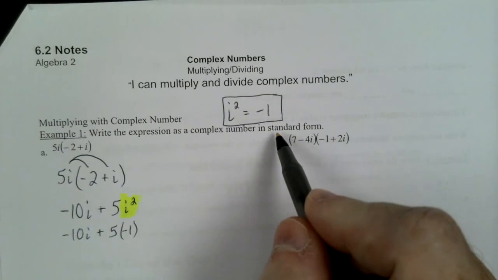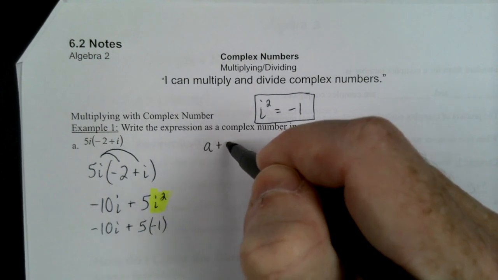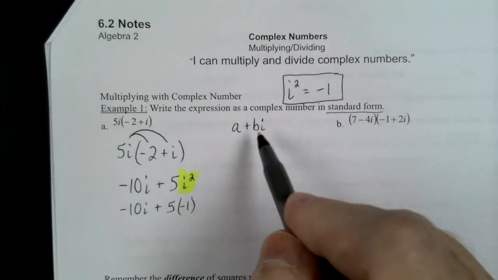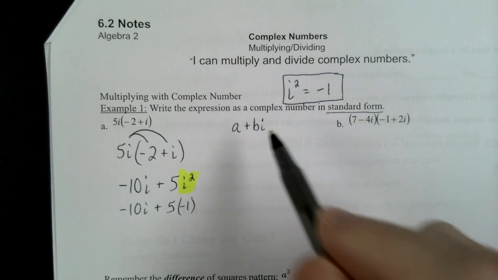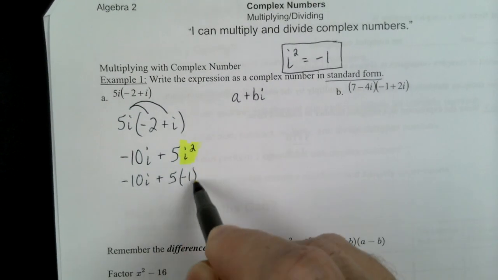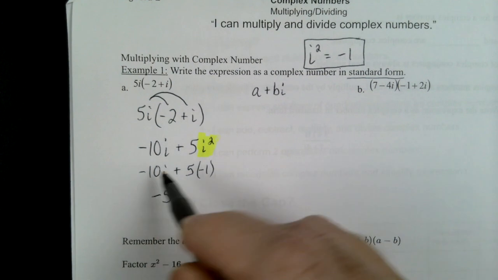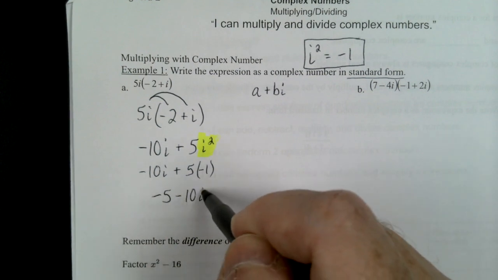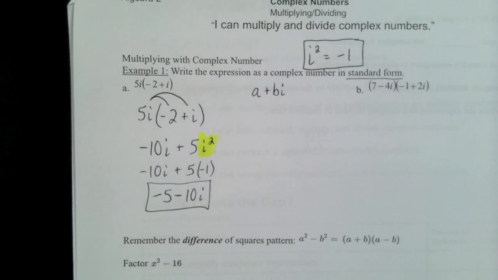And we want it in standard form. Standard form looks like this. The i basically needs to be in the back, or on the right side of the expression. So this will be my whole number, 5 times -1, and then I just have -10i. So now it's in proper standard form as well.